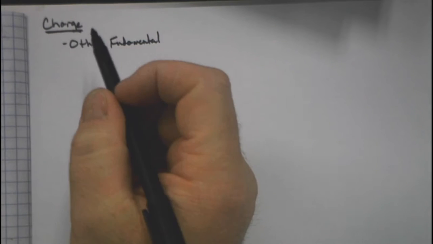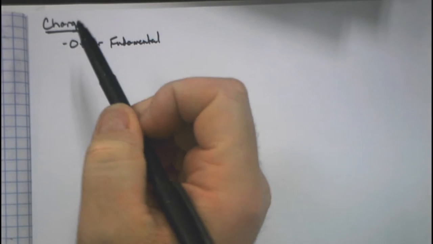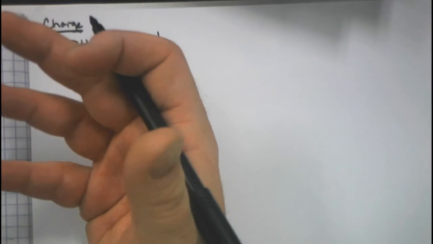All right, we're studying charge, and this is the beginning of the new unit. And we need to introduce exactly where charge comes from. But charge is a fundamental unit of matter. There are other fundamental units, fundamental properties of matter that we've talked about before.